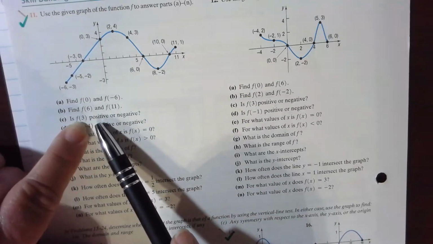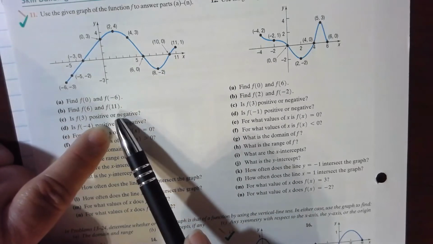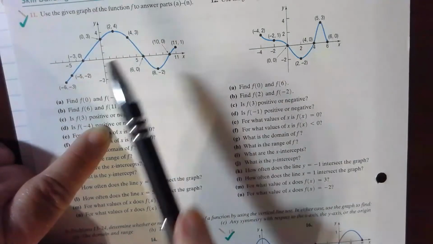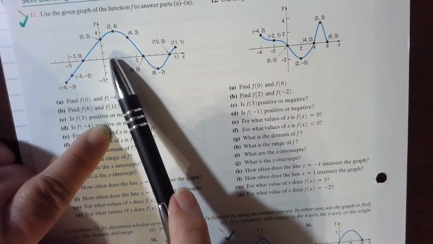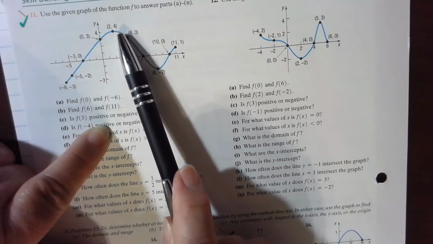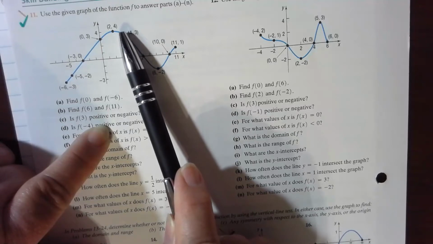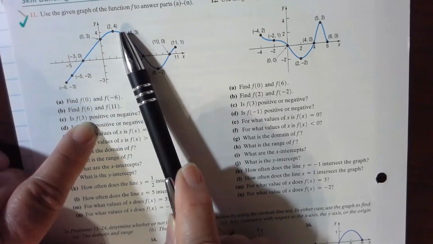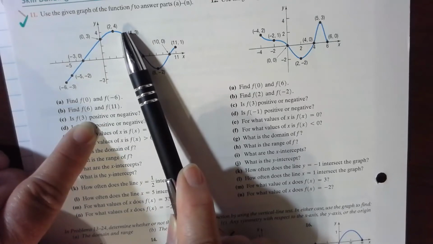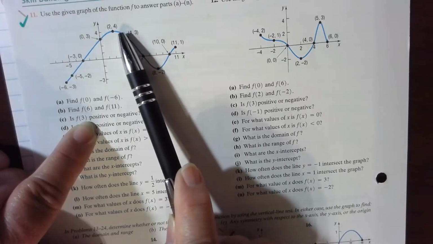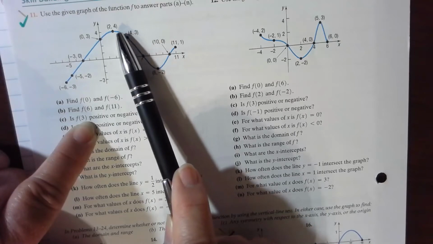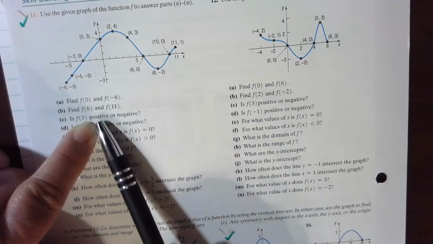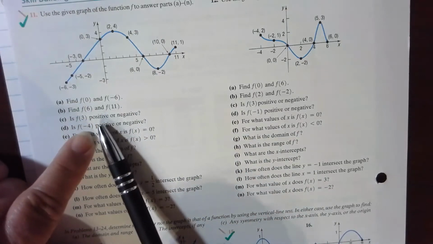Alright, part C. Is f of 3 positive or negative? Well, they don't have a point labeled 3, but you can count over 1, 2, 3, and then go up to where you intersect the graph, and the question is that y value a positive number or a negative number? Well, you might not be able to tell exactly what it is, but you can certainly tell that it's above the x-axis, so it's a positive number. So this answer would be positive.